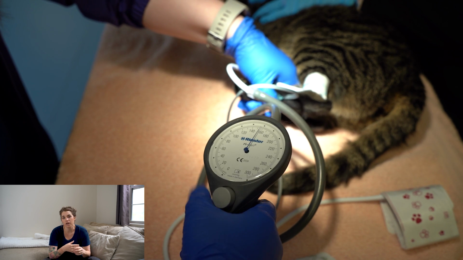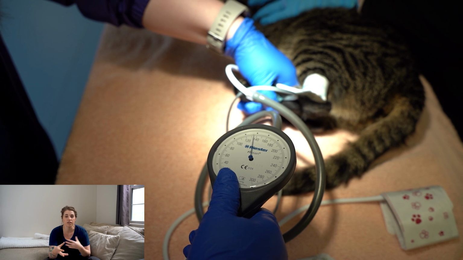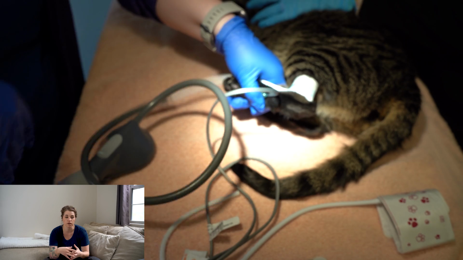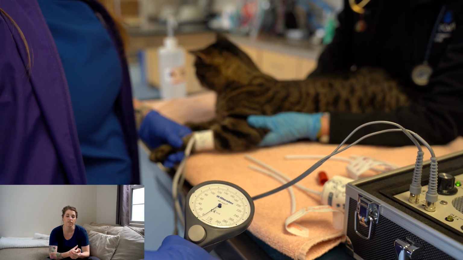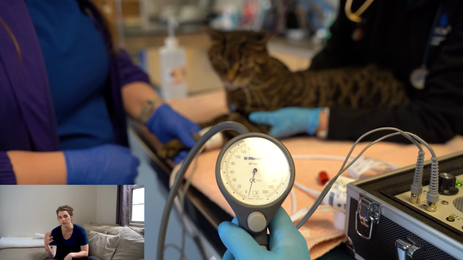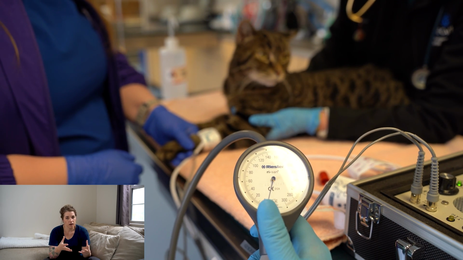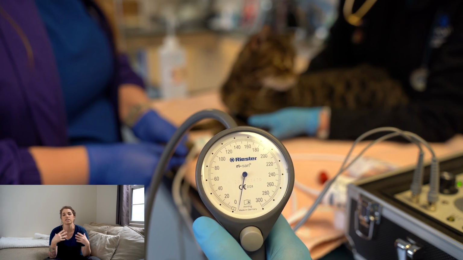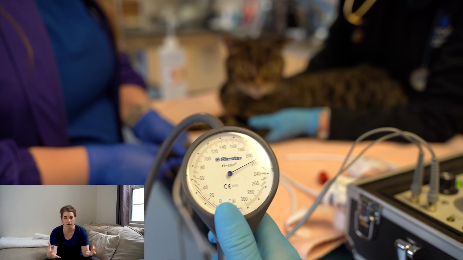Sometimes I will repeat this process more than 3 times if I'm getting really different numbers, which you may do when your pet is hypertensive. So I've had severely hypertensive pets where I've gotten 180, and then I got 210, and then I got 220, and then I got 190, and then I got 200. And you just have to try to give your pet time to calm down. Slowly repeat this process until you're getting roughly the same number every time.